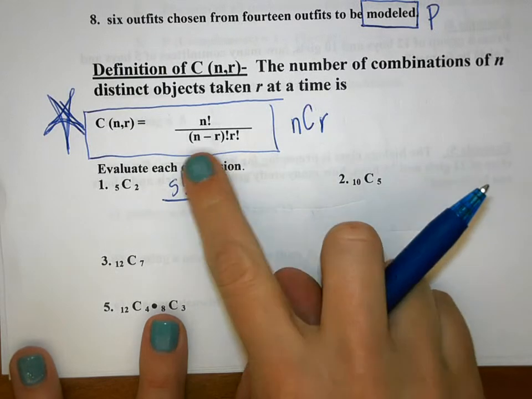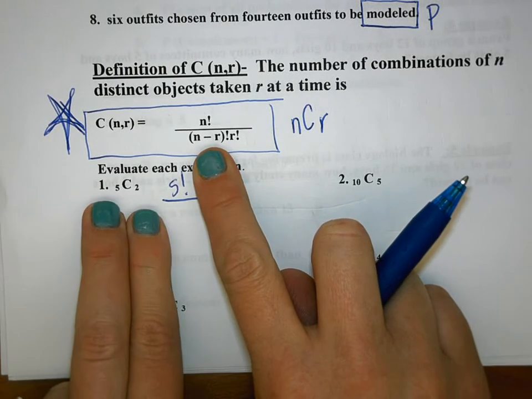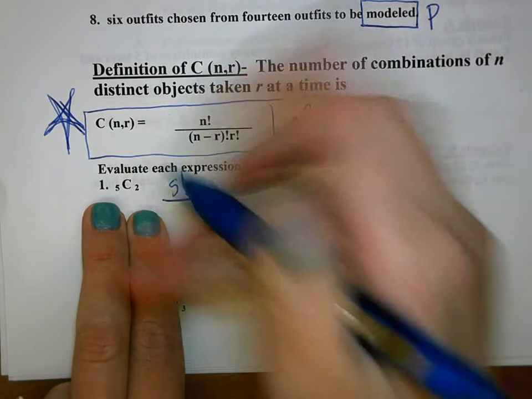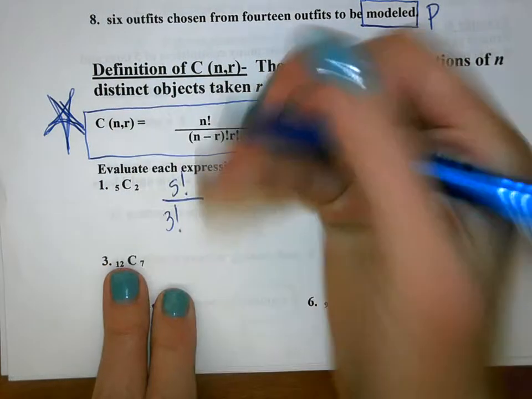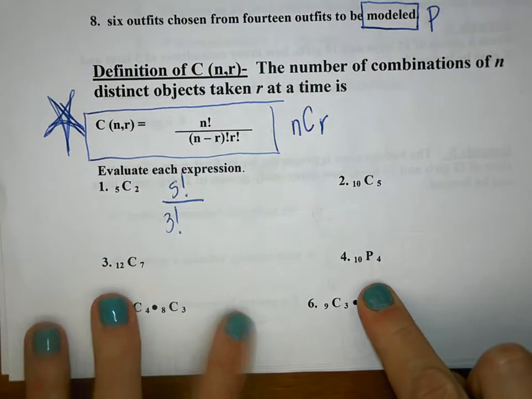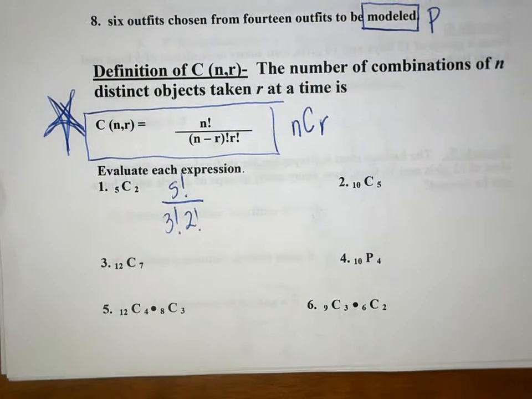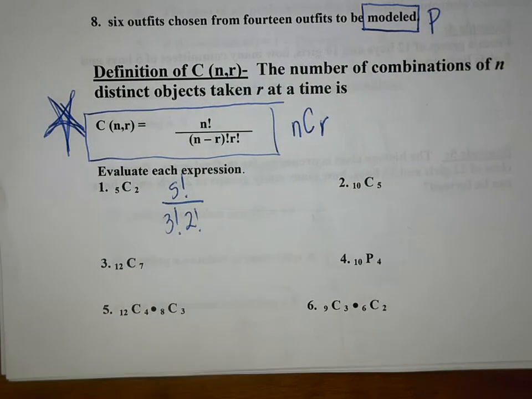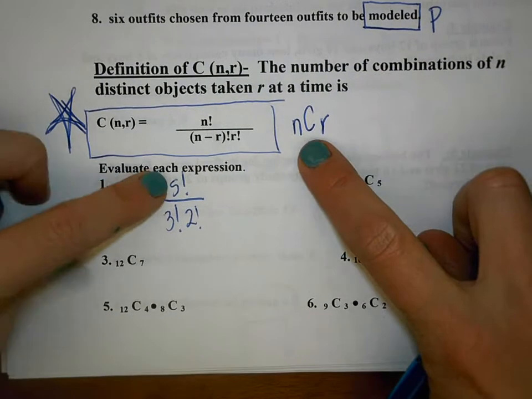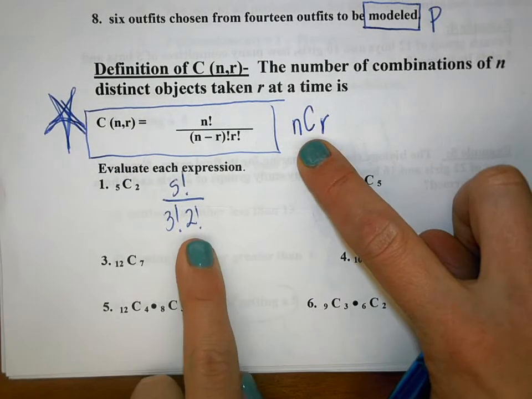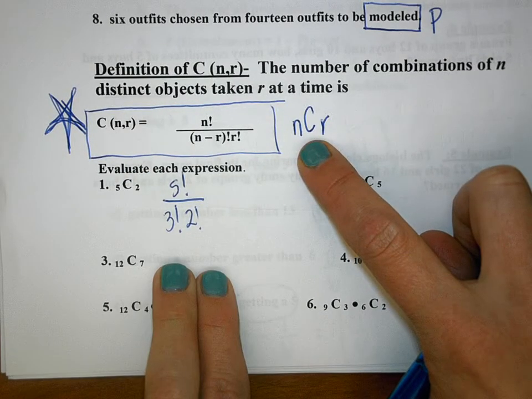On the bottom, you're going to subtract the two numbers. What is 5 minus 2? 3. So we have 3 factorial. And then you just want r on the bottom, which is 2 factorial. So again, just hope you remember, the number in front goes on top. Second number goes on the bottom. And you subtract the two numbers, and that also goes on the bottom.